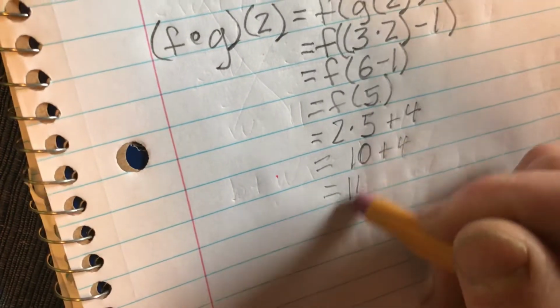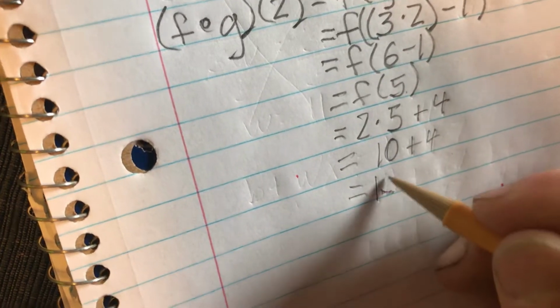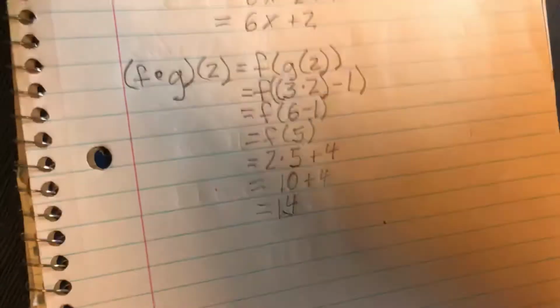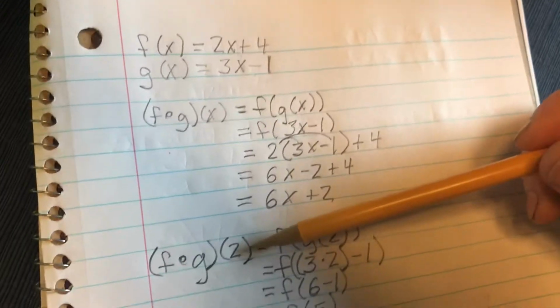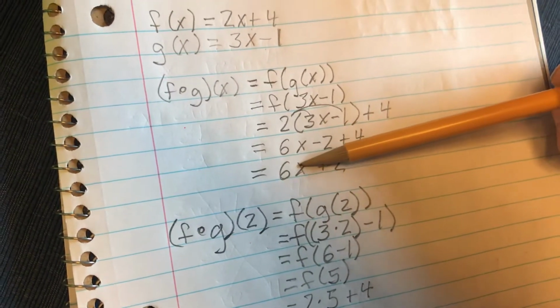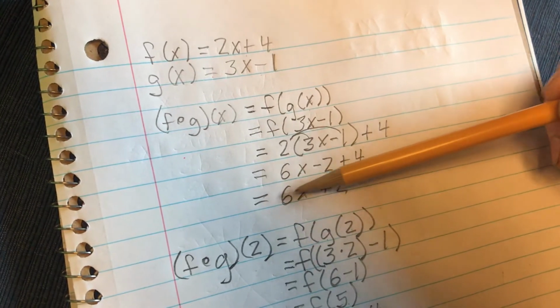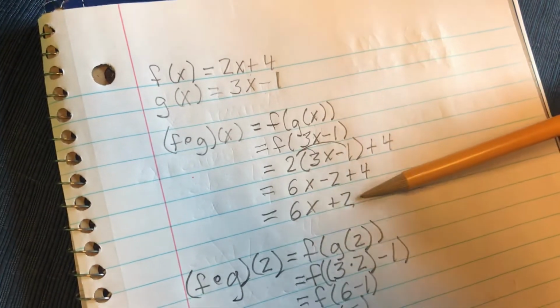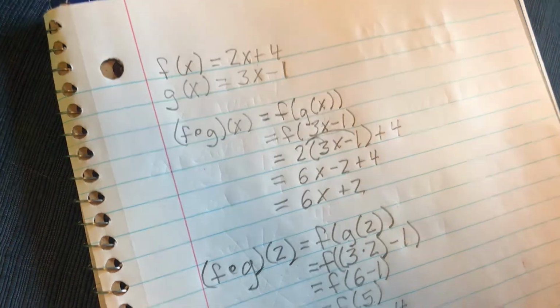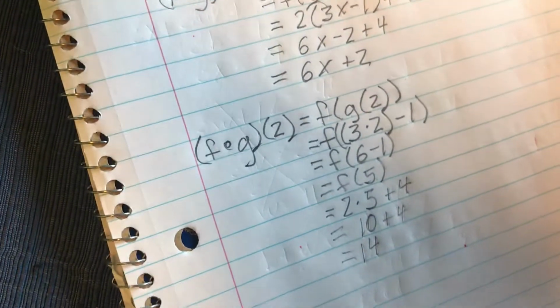Now, since I did the f of g of x and then the f of g of 2, I could have easily just plugged the 2 in for the x up here. 6 times 2 is 12, plus 2 is 14. Okay, so let's look at another example.